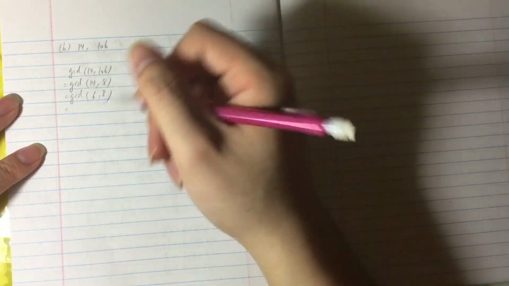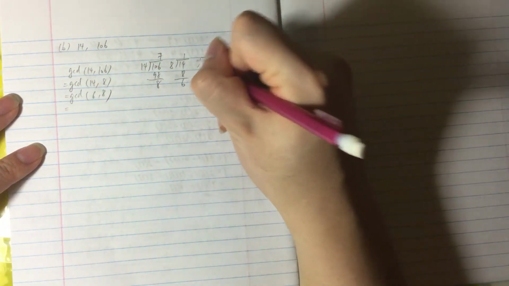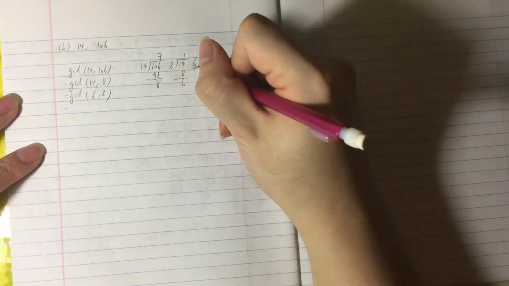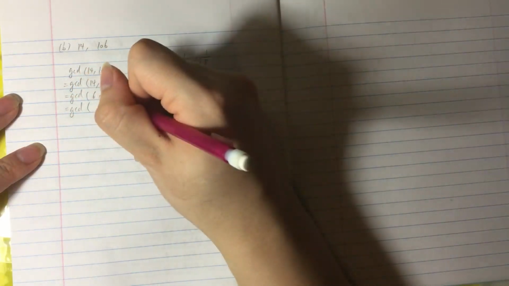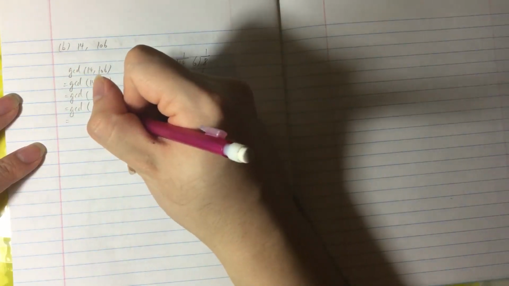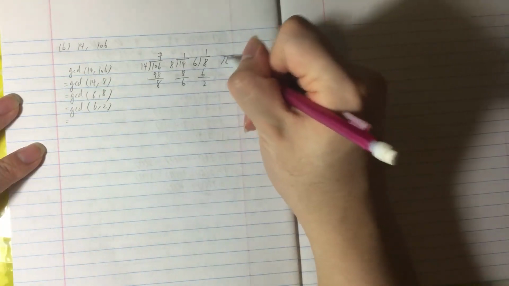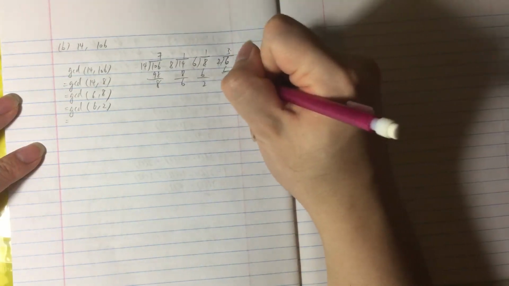Then keep doing long division. Take the larger number and divide by the smaller number. 8 divided by 6: 6 goes into 8 one time. 1 times 6 is 6. Remainder is 2. Replace the larger number with the remainder. Then take 6 divided by 2. 2 goes into 6 3 times. 3 times 2 is 6. 6 minus 6 is 0.